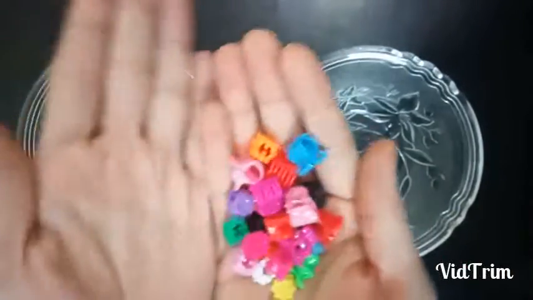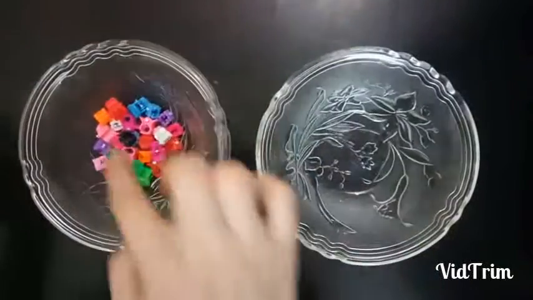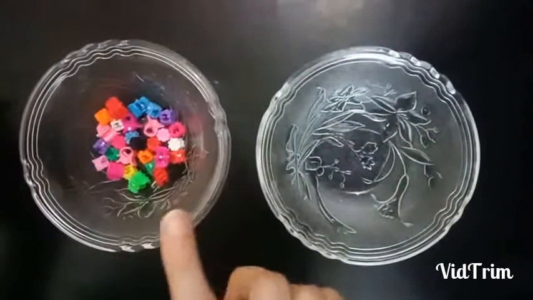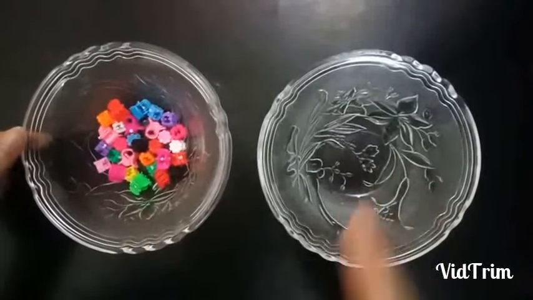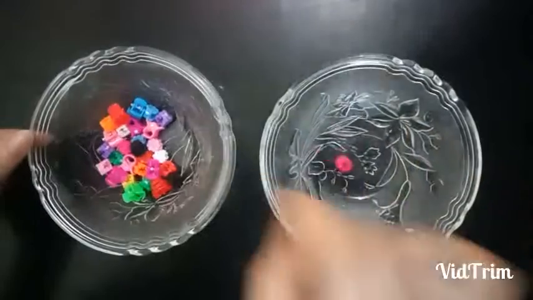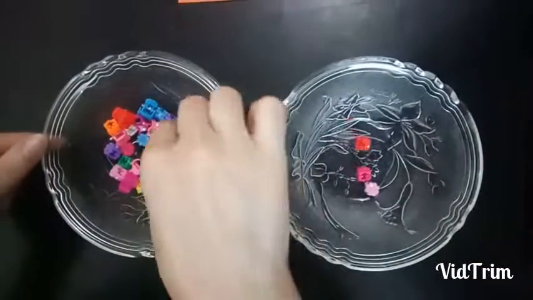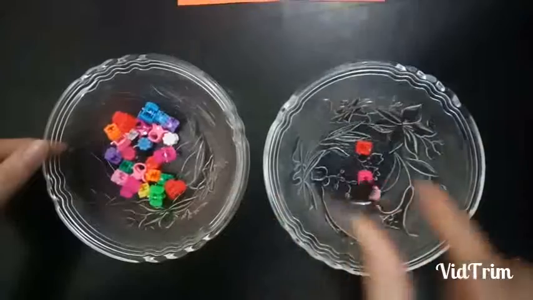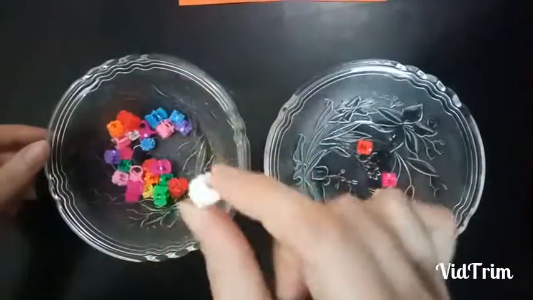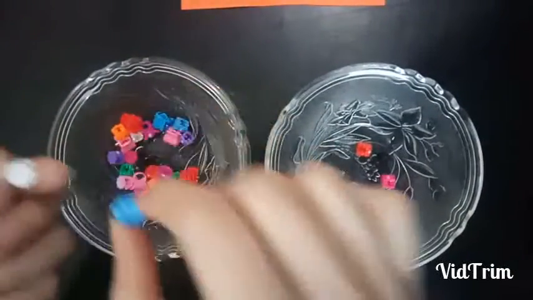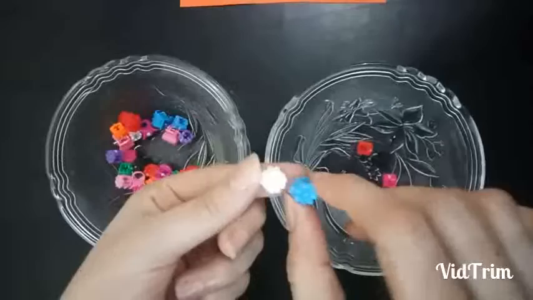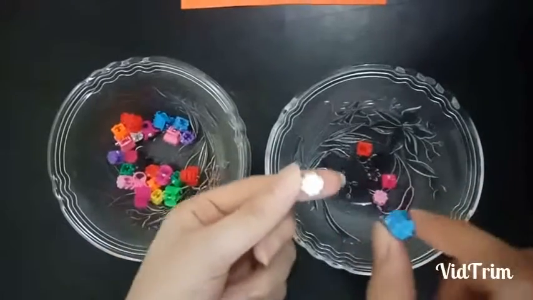So we need to separate them out. Let's pick the hair beads one by one and put them in this bowl. This method is known as hand picking because I'm picking up one and putting it on the other side. These are of the same size and same pattern, but the color is different.